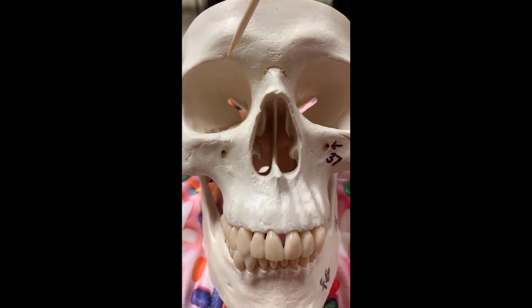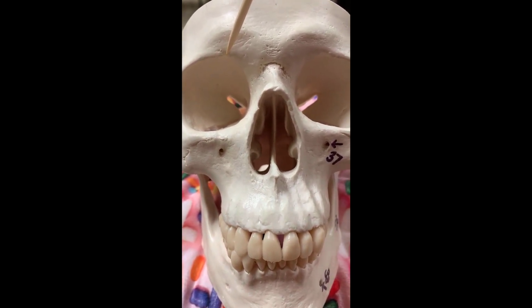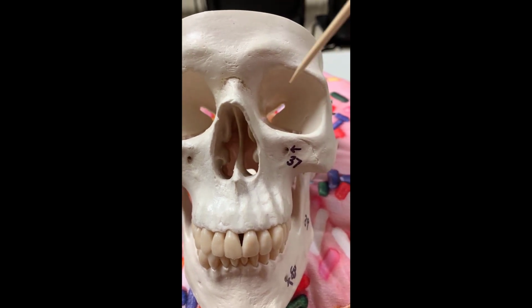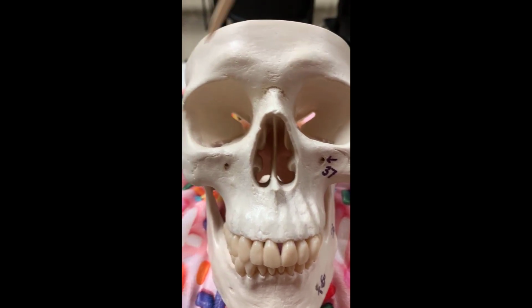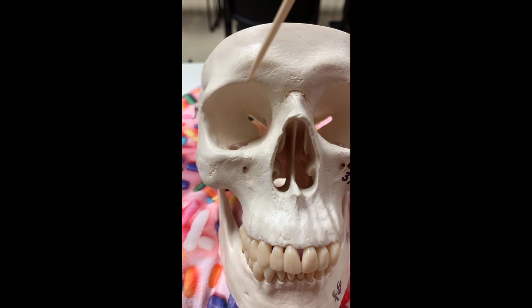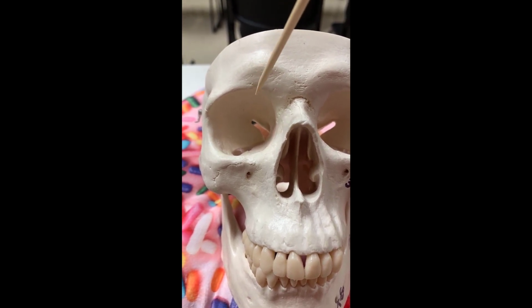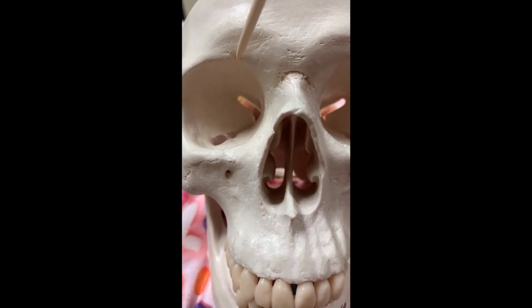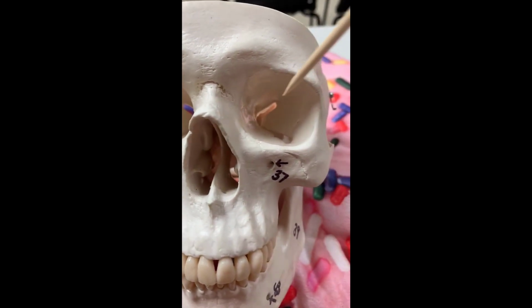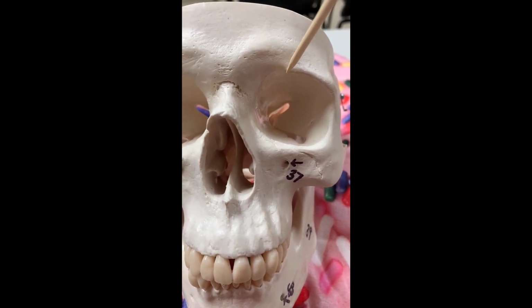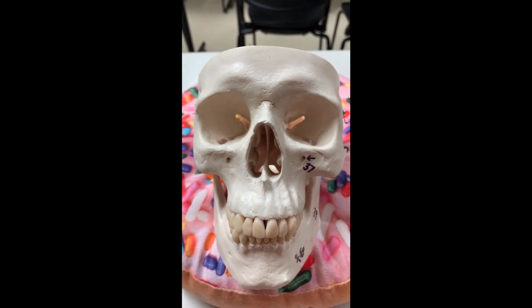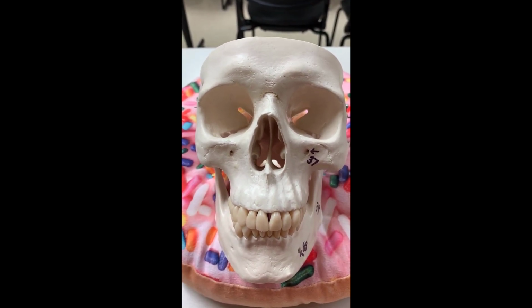Right above the eye sockets, we have a supraorbital notch. Now, some skulls have supraorbital foramen, which are perfect circles, but these are notches. They are not fully closed. So supraorbital notch or supraorbital foramen or foramina.